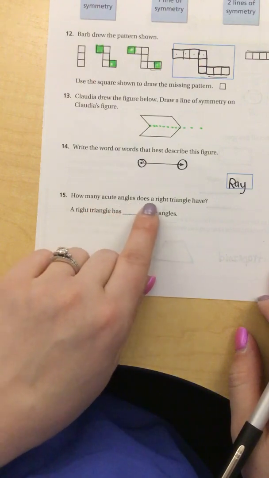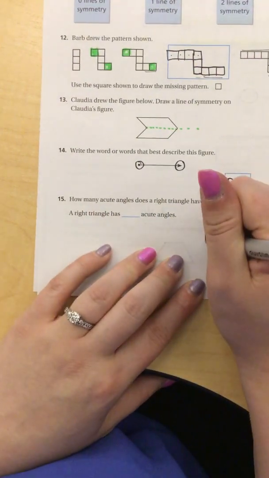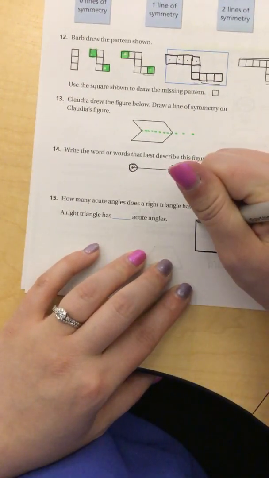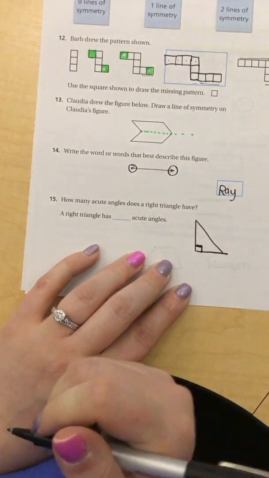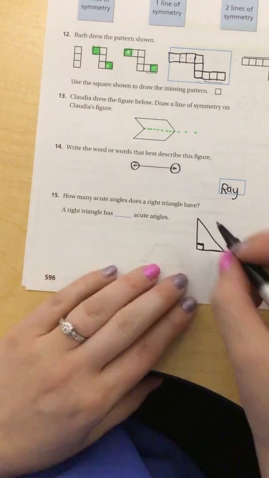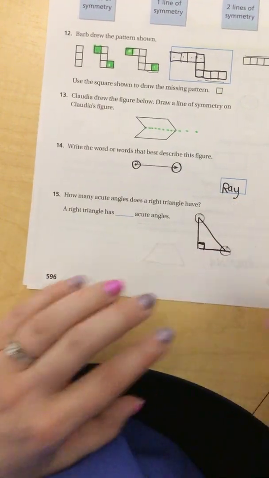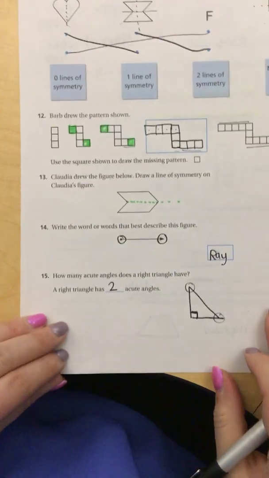How many acute angles does a right triangle have? So if I draw a right triangle, I know it has to be a right triangle because one angle is a right angle. If I do that, it has how many acute angles? Well, it has 1 here and 1 here, so it has 2 acute angles.